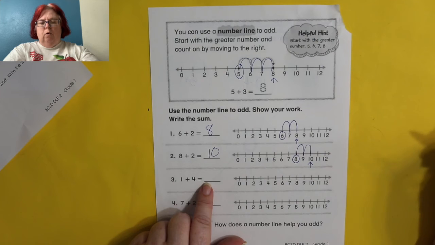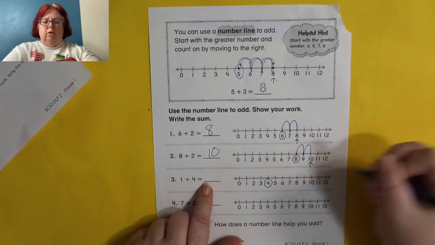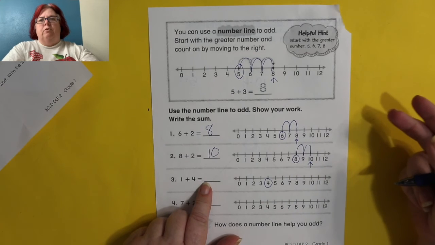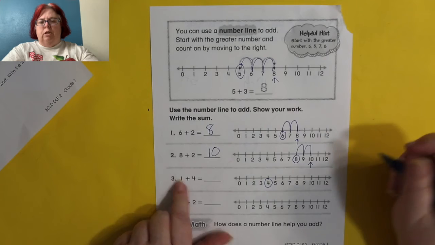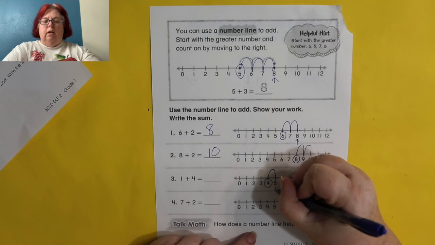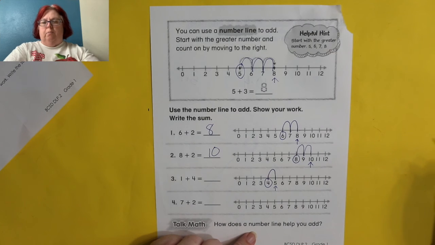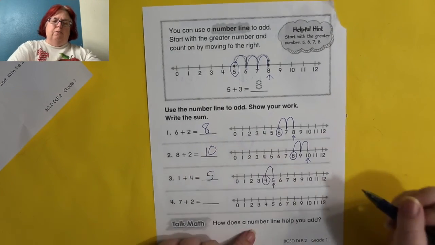1 plus 4. Which one is our greater number? 4 is our greater number. And the reason why we do that is because you don't have to jump as many steps if you start with the greater number. We're going to go 1 jump. Ready? 1 jump. 1. And where did you stop? On the 5. So 5 is your sum.